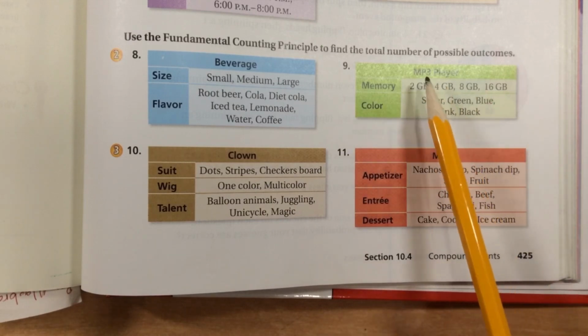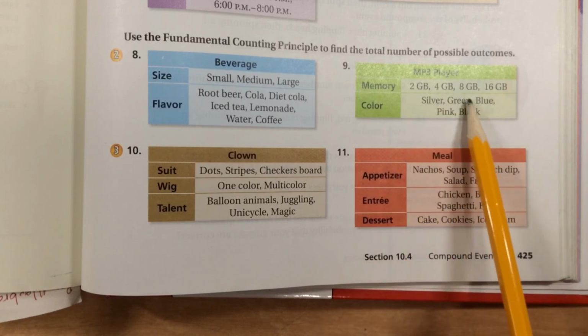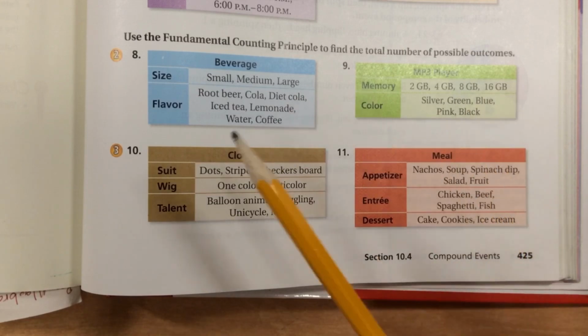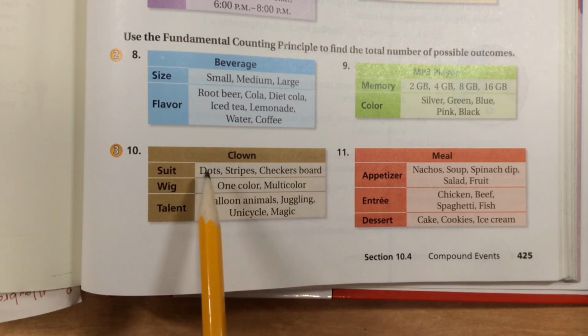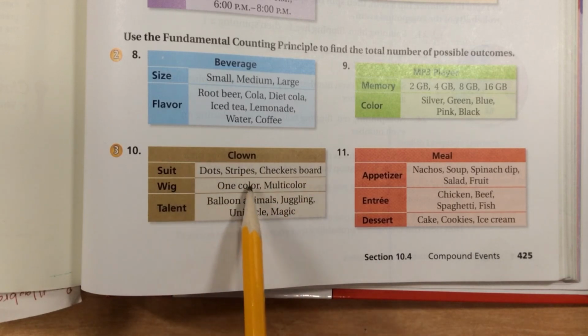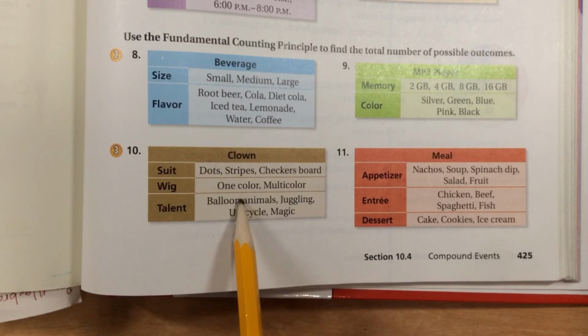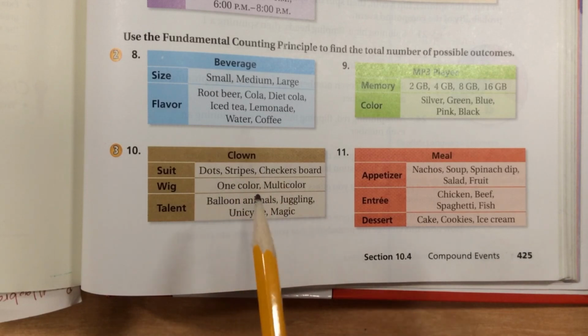Over here for number 9, the MP3 player, for the memory, there's 1, 2, 3, 4. And for the color, there's 1, 2, 3, 4, 5. 4 times 5, 20 different possibilities. For the clown, the suit could have dots, stripes, or checkerboard, so there's 3 there. The wig could be 1 color or multicolor, so 2 choices here. And the talent, balloon animals, juggling, unicycle, and magic, so 4 here. So we have 3 times 2, which is 6, times 4, which is 24. So 24 different types of clowns, all scary.